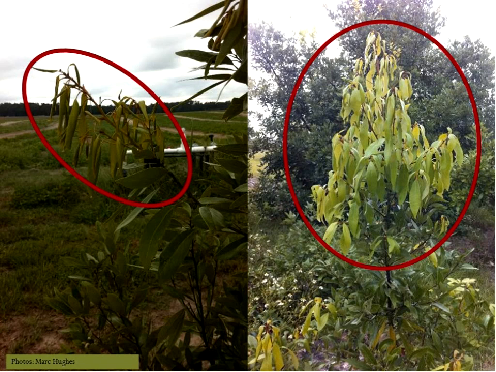So we have a research farm in Citra, Florida, and we do a lot of screening for resistance. This is just showing some plants that we have in the ground, and it's very obvious in the newest growth. In the new growth, the leaves haven't hardened off yet. They're still very fleshy and soft, and you'll tend to see laurel wilt a lot easier on this new growth.